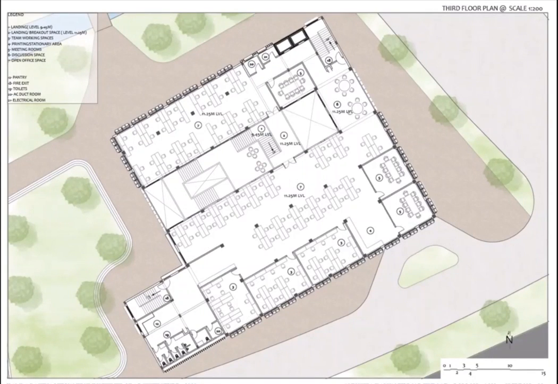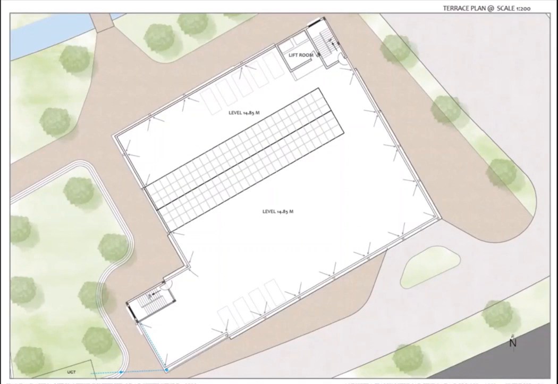On the third floor, the open office space is followed on this plan as well from the second floor, and it also has a few individual team working spaces, which are designed for 8 to 10 people working on the same project. The terrace plan shows the major rainwater harvesting pipes that go down through the ground.